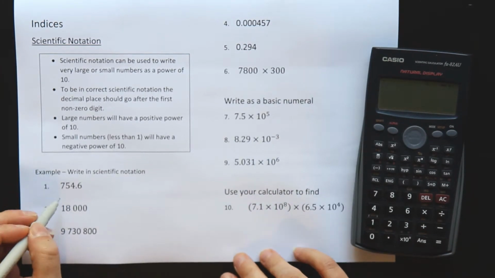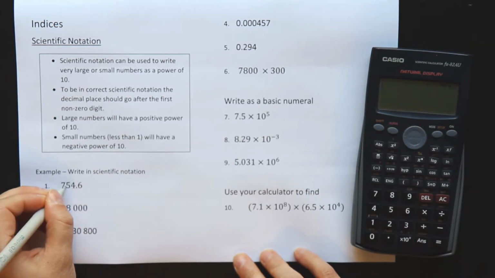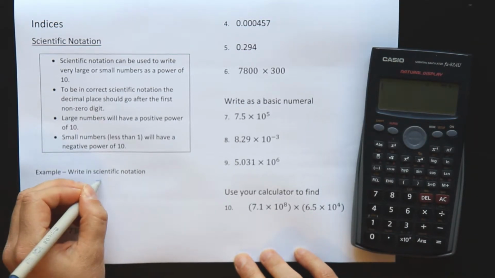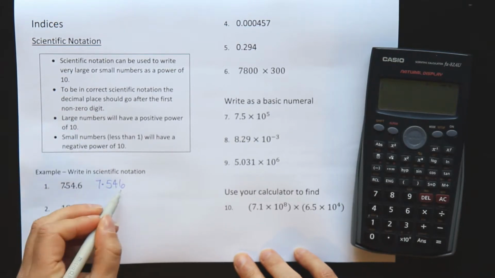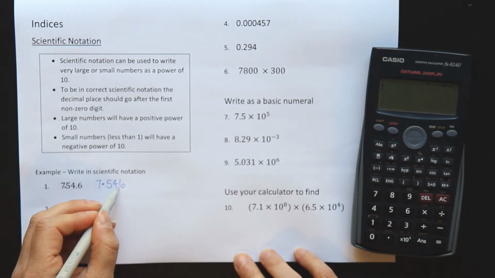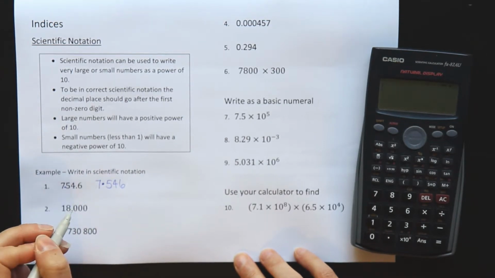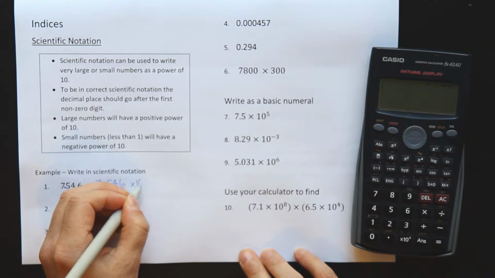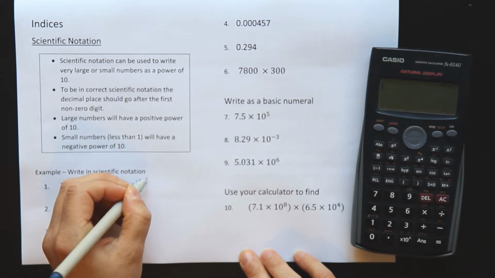So let's write these numbers in scientific notation. 754.6. We want the decimal point to go after the first number. The first non-zero number is the 7. So we want it to be 7.546. We still need to write all these numbers. Don't write the decimal point again. We've moved it to be after the first number, after the 7. Now it's going to be times 10, and the power of the 10 is how many places we've moved it. We've gone 1, 2 places to move it. So power of 2.